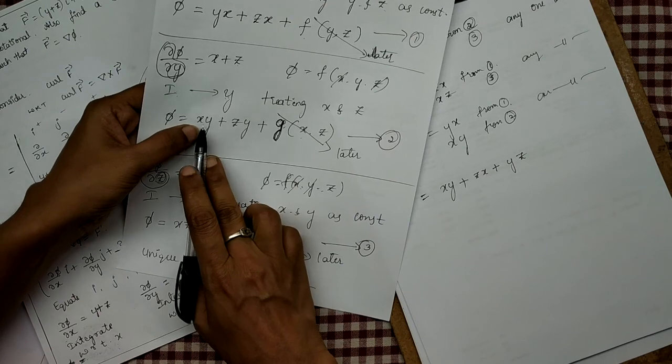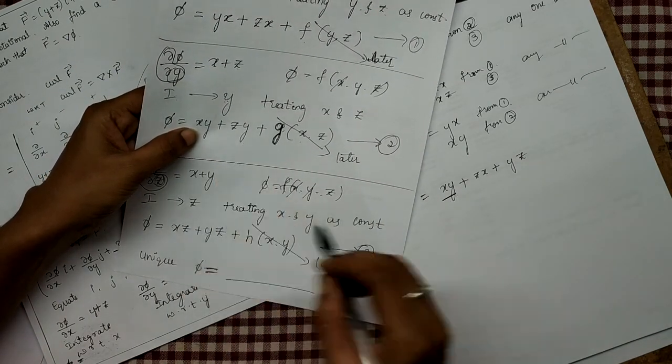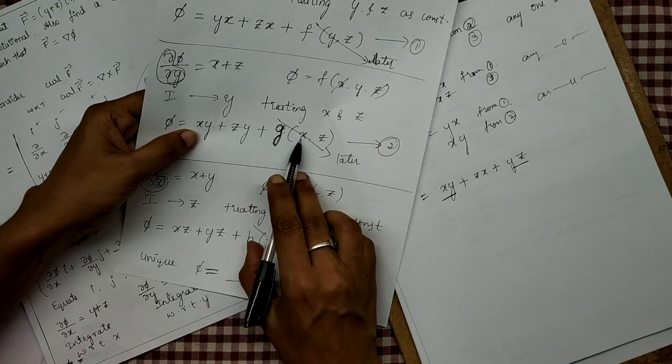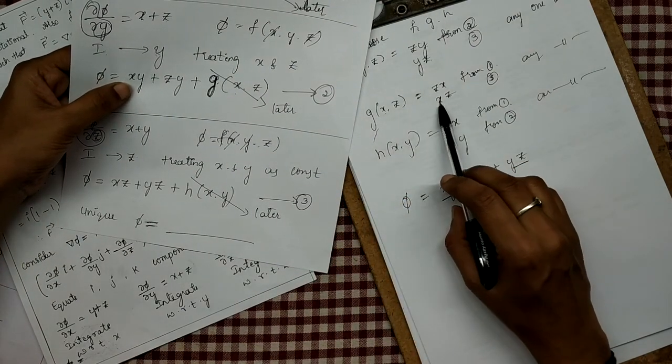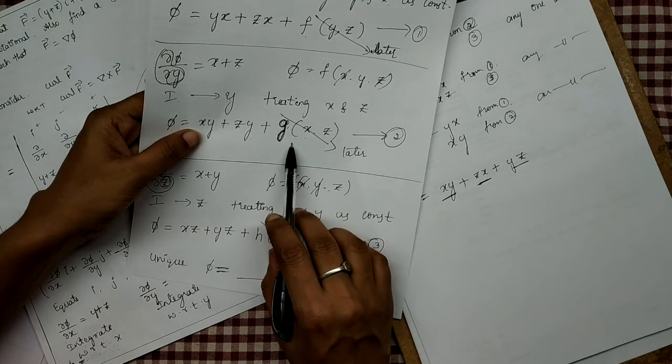See, xy again. In this second equation, xy is already written. You don't need to write this. zy or yz is already written. You don't need to write this. You can leave it. Now, g of x comma z. What is g of x comma z? We have chosen, right? G of x comma z is zx or xz. zx or xz is already written here. So, you don't need to write g of x comma z again.